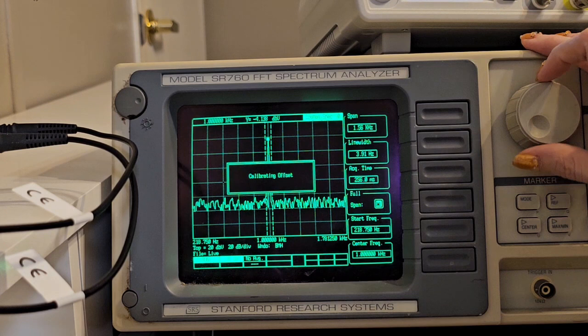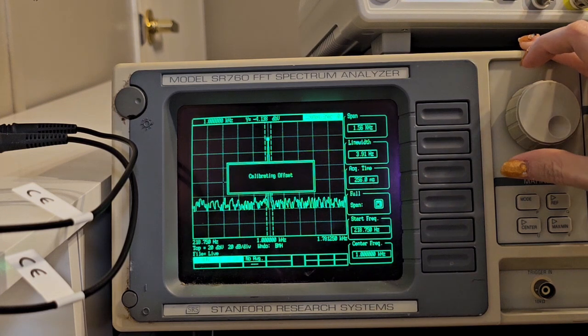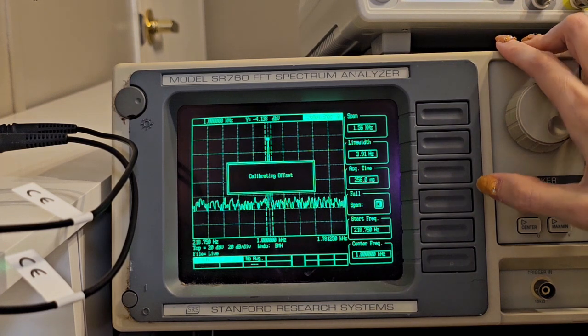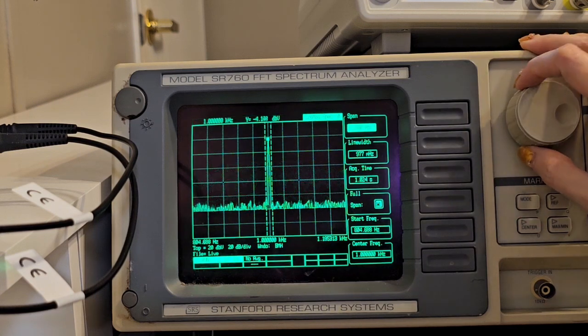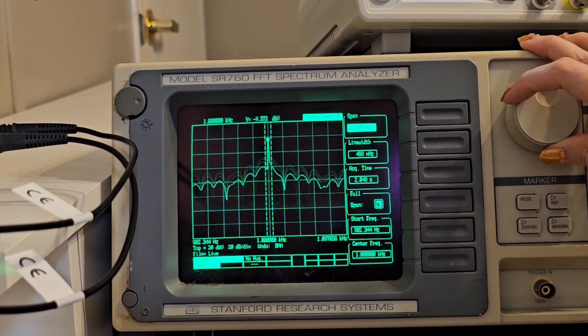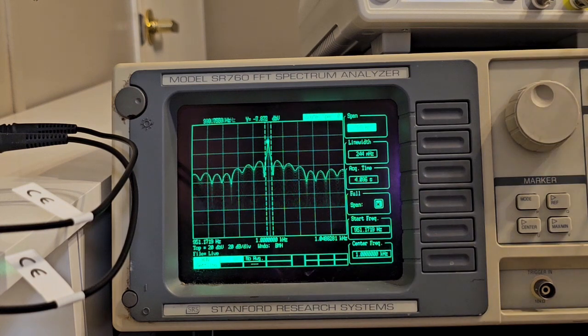So we're going to zoom in even further as it calibrates. Okay, we're going to go to 97.5, which is where I'm at.